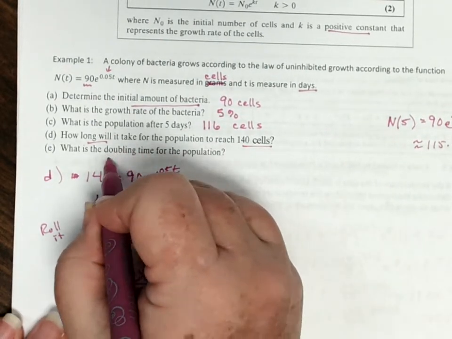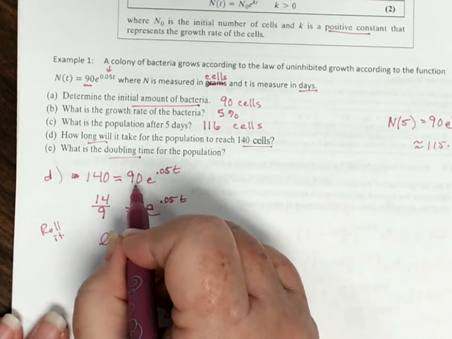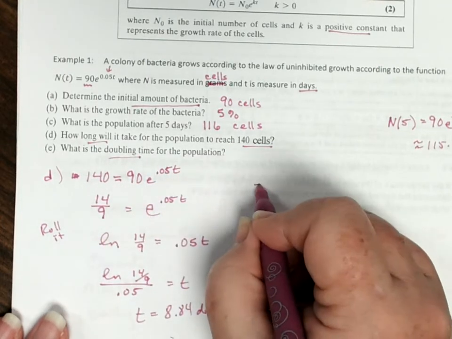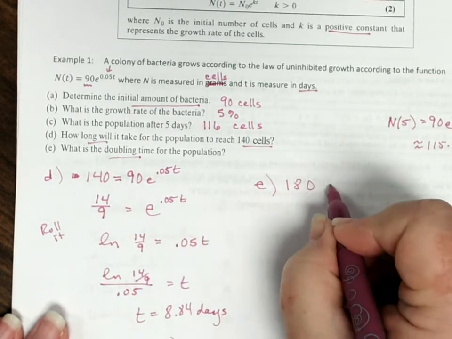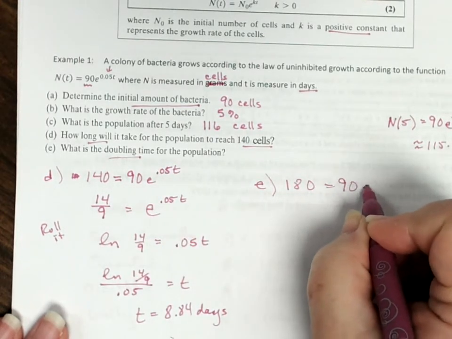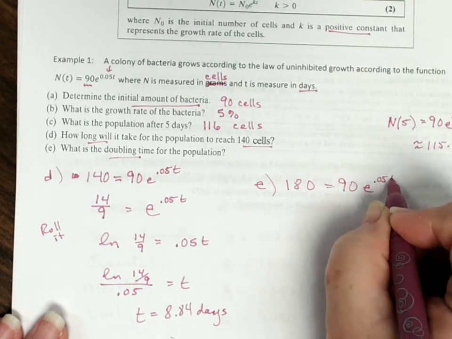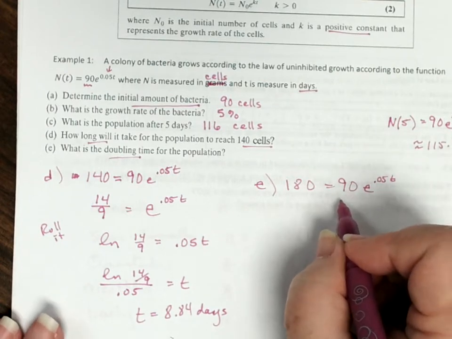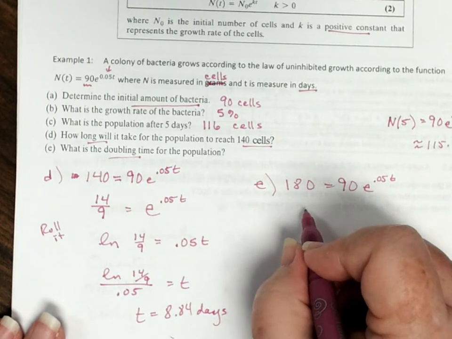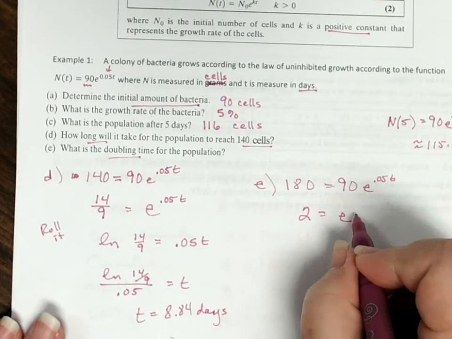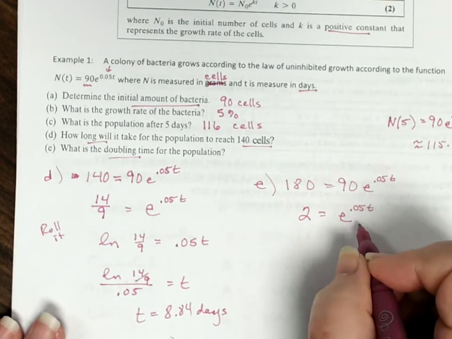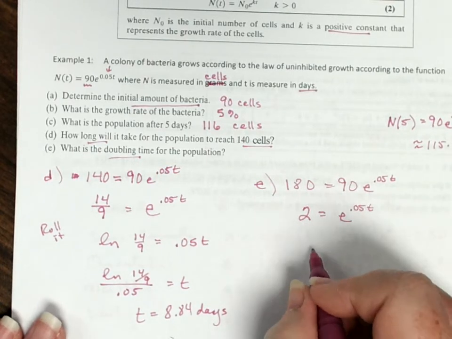How long will it take me to double? Well, now in this case, they told me my initial amount. So how much would there be if it was doubled? Doubled, I'd have 180 cells equals 90 times e to the 0.05 t. When I divide by 90, what's 180 divided by 90? There it is. There's our doubling. 2 equals e to the 0.05 t, because 180 divided by 90 is 2.